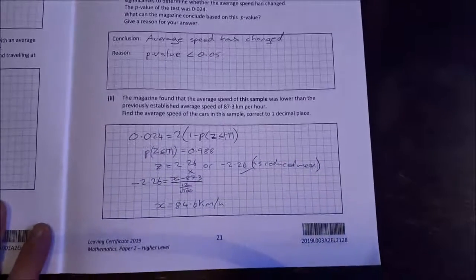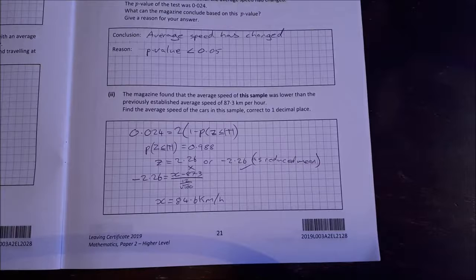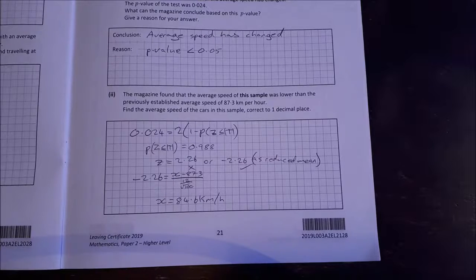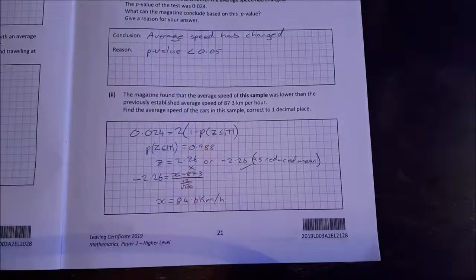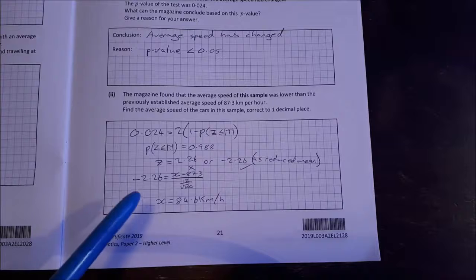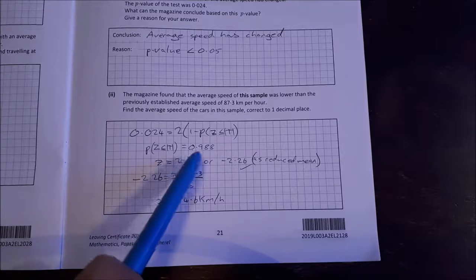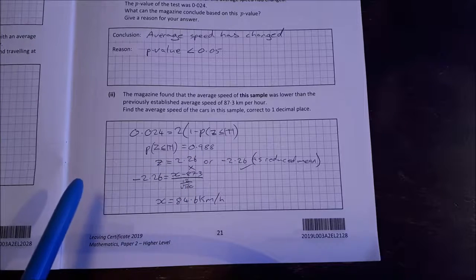If the magazine found that the average speed of this sample was lower than the previously established average speed of 87.3 kilometers per hour, find the average speed of the cars in this sample correct to one decimal place. So our 0.024 is equal to 2 times 1 minus the probability that z is less than or equal to t.